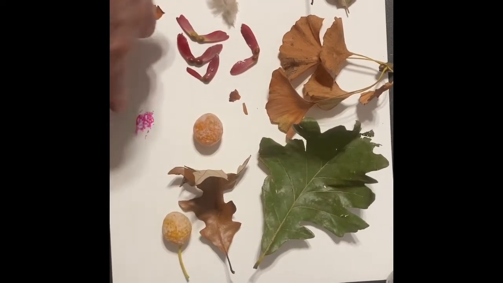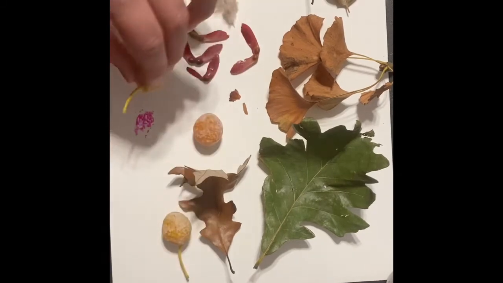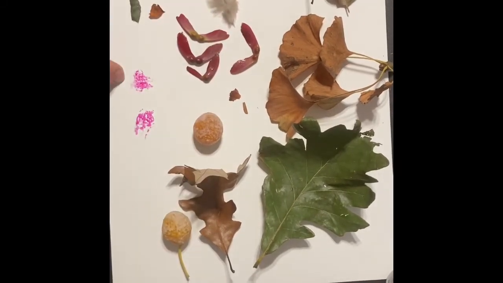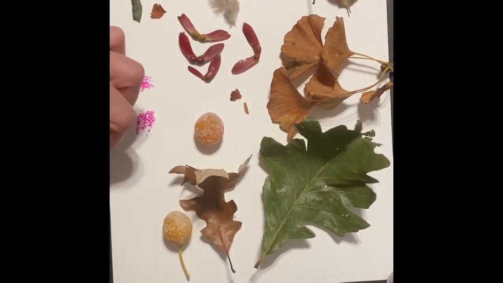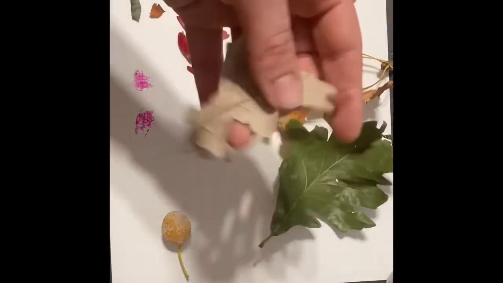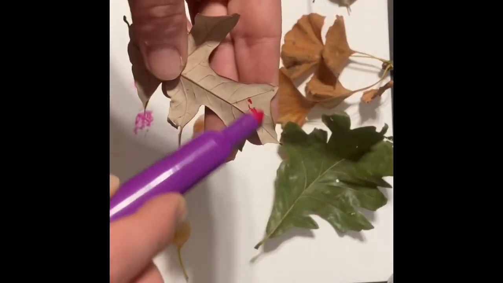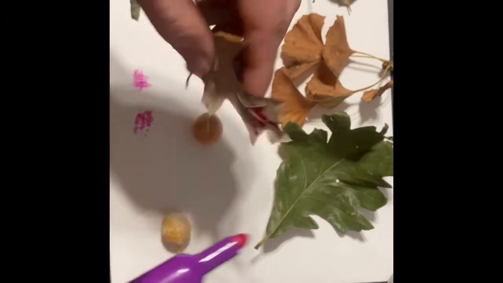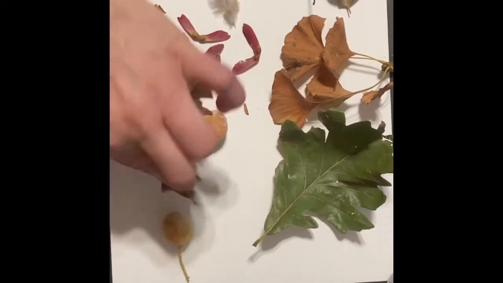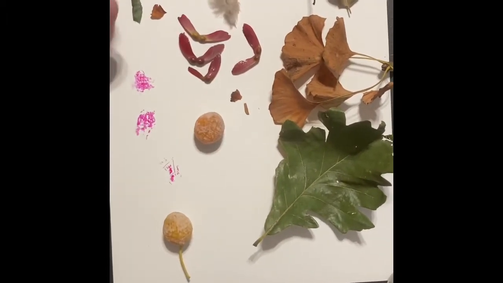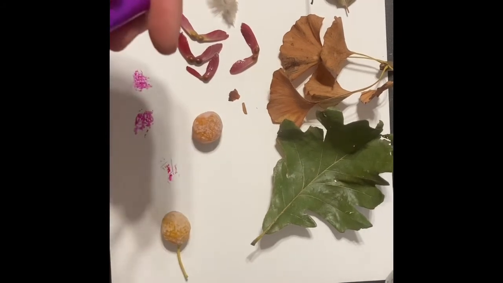That's an interesting texture. If I have a marker, I can do this, and it makes this weird texture here. Now, I'm pretty sure I could find this leaf and do the same thing and have this texture on my paper. Ta-da! I wonder what other ways I could use these found objects.